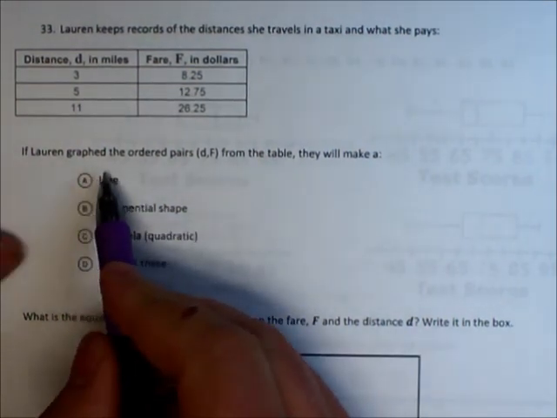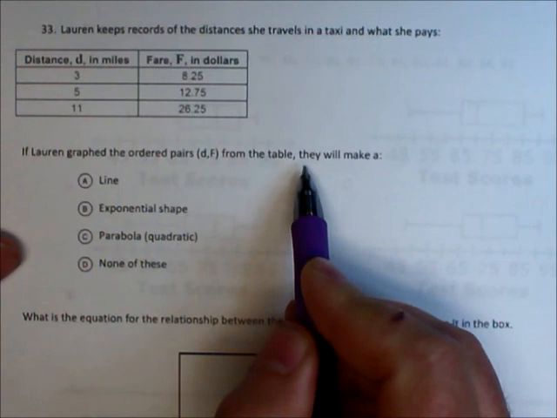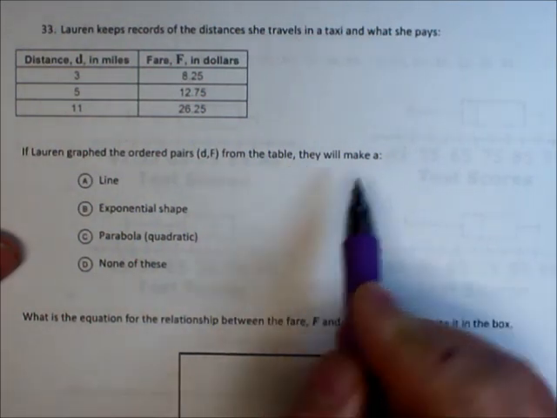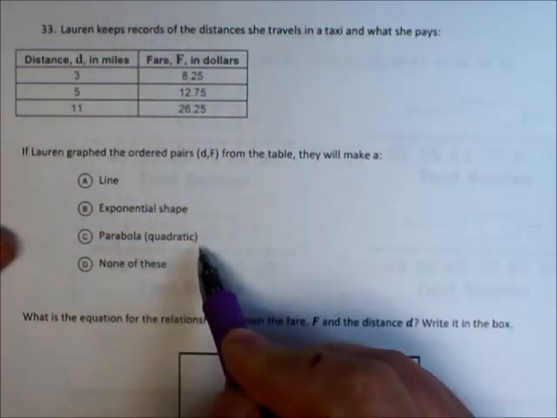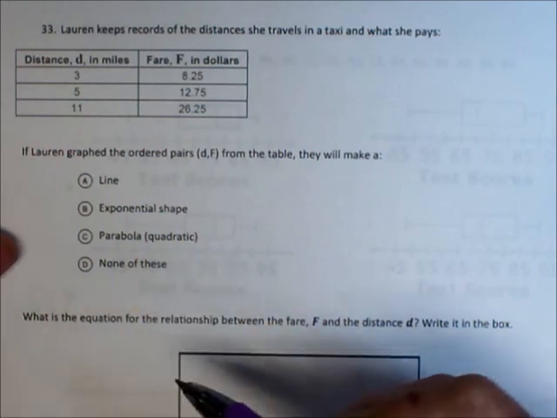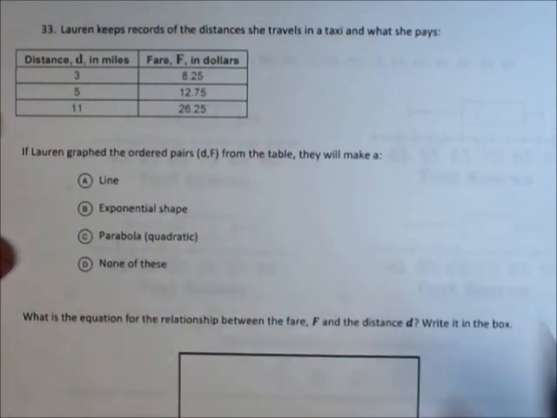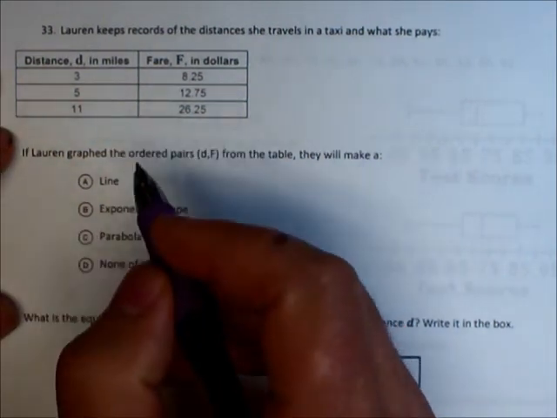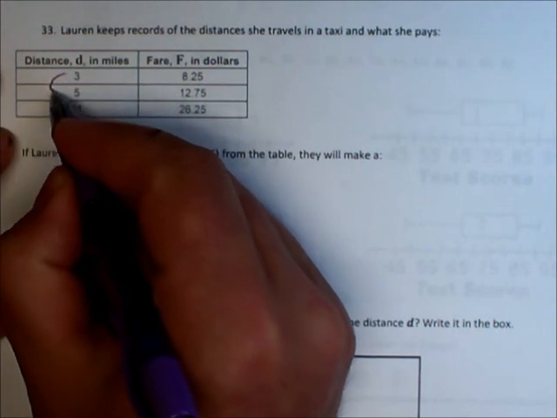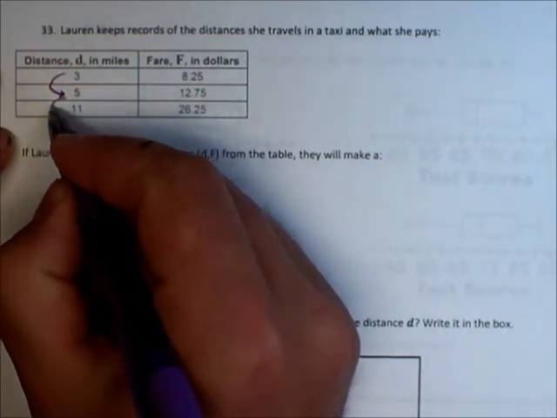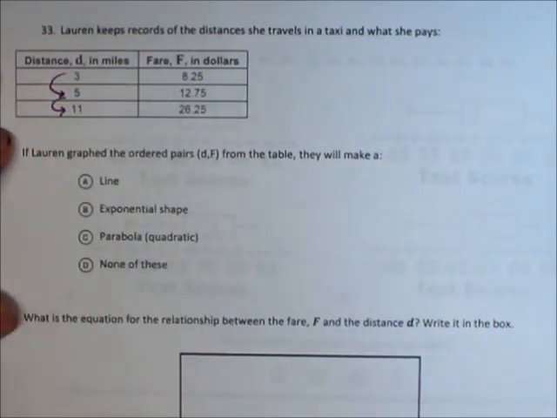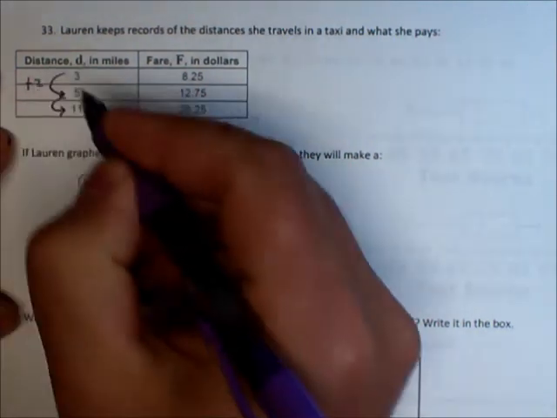If Lauren graphed the ordered pairs from the table, they will make a line, exponential shape, parabola, or none of these. So this is basically asking us about whether this is a linear function, exponential function, or a quadratic function. And it's a little tricky to tell because I want you to notice that D is not going at a constant interval here. This is +2, but this is +6.